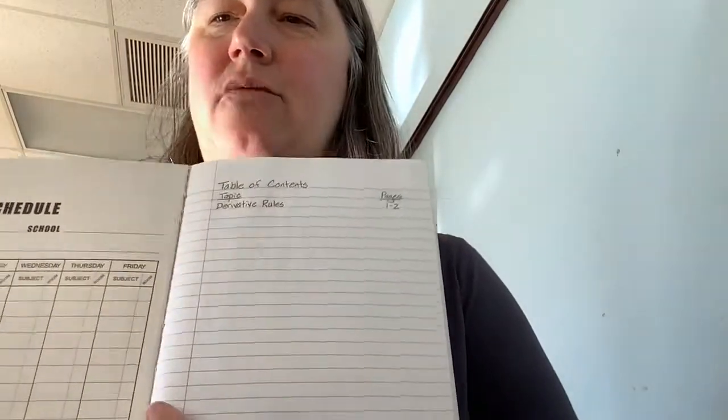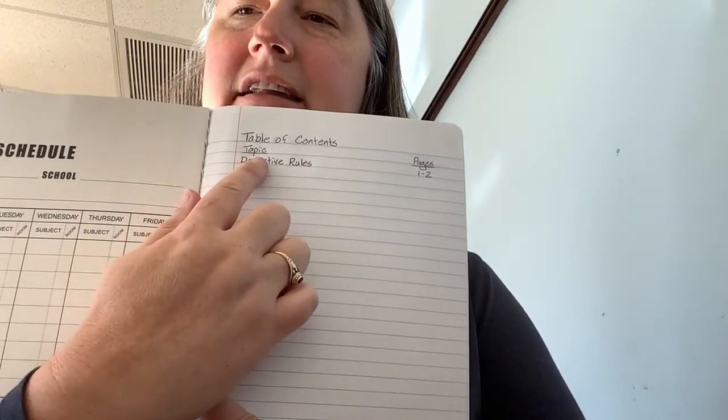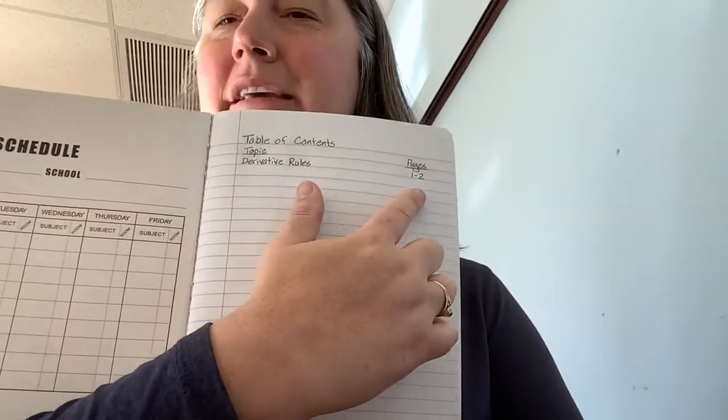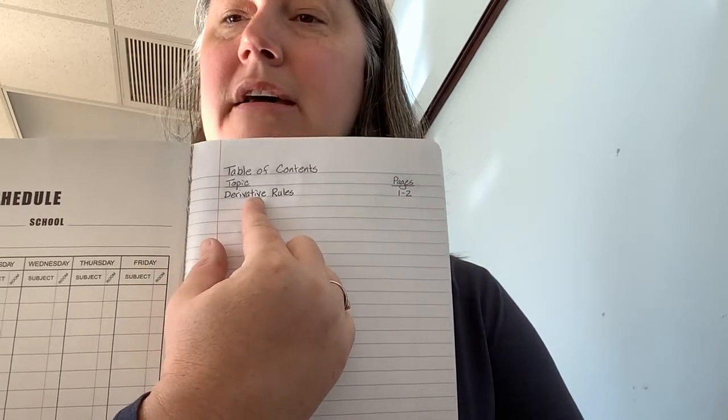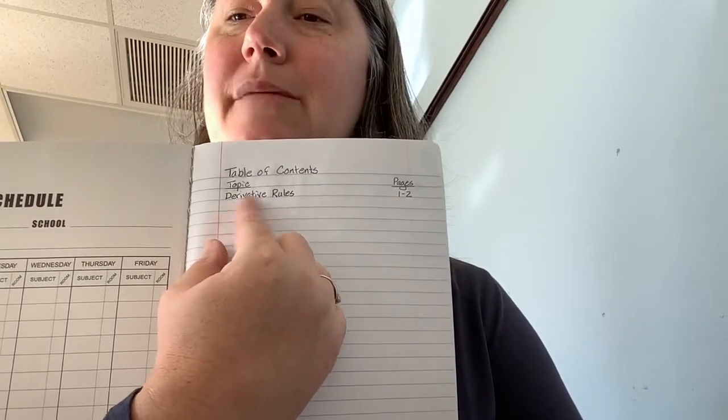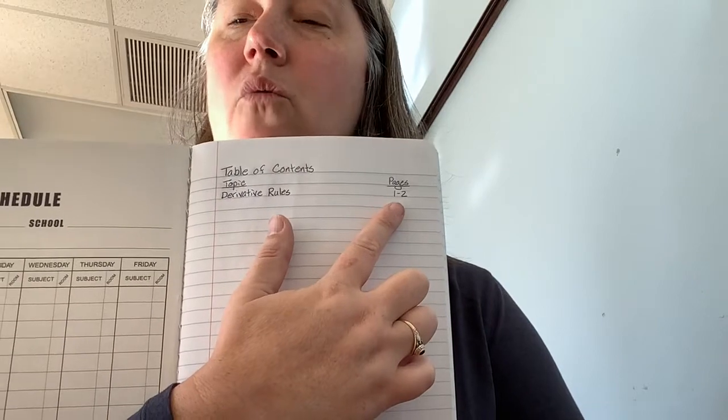Okay, so once you've gotten rid of anything that's already in there, what you want to put on the inside is a table of contents. And there will be two things in the table of contents: the topic that you put in and then what pages that happened in. So I've already pre-populated it with what you're going to do on the video tomorrow. We're going to be putting in derivative rules. So I labeled derivative rules, pages 1 and 2.